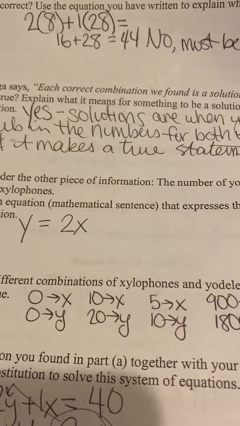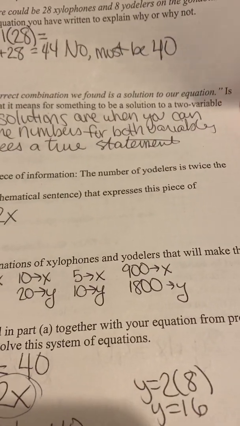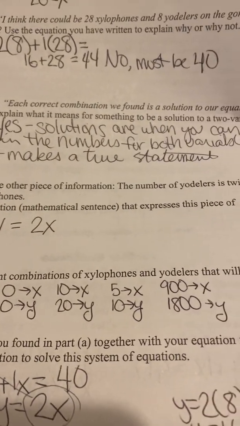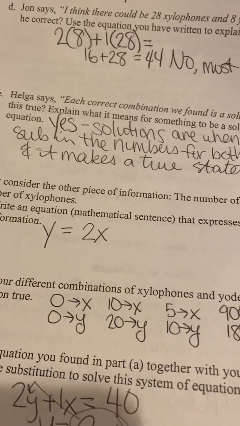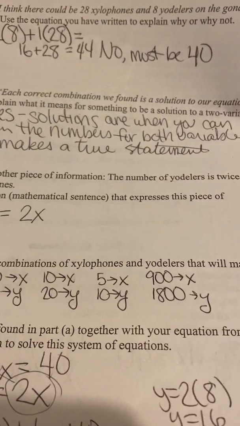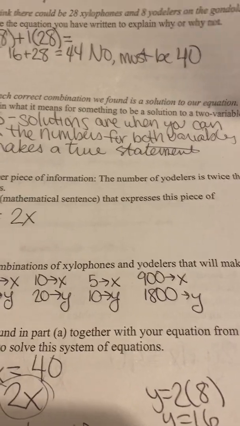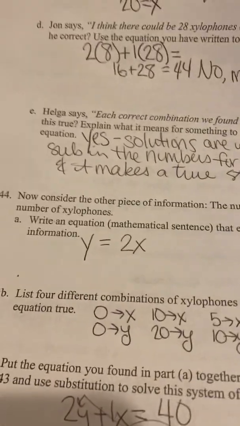Helga says, each correct combination we found is a solution to our equation. Is this true? Explain what it means for something to be a solution of a 2-variable equation. Yes, solutions are when you can substitute in the numbers for both variables and it makes a true statement.